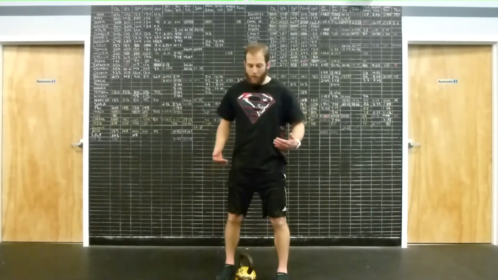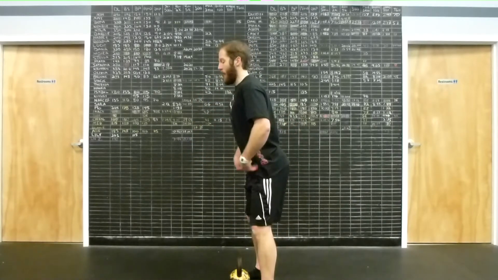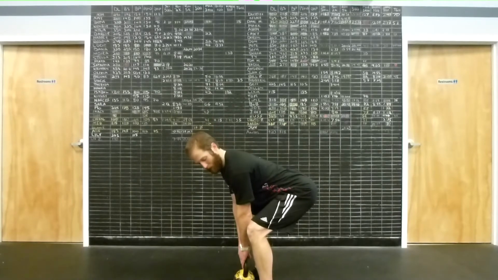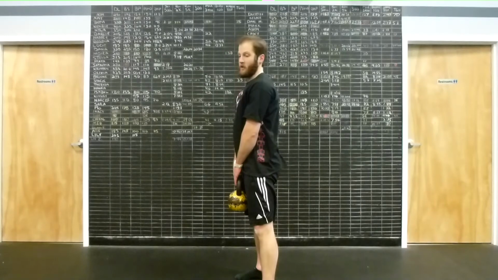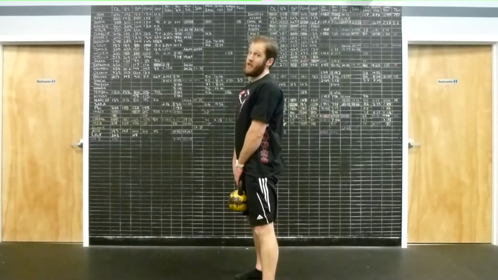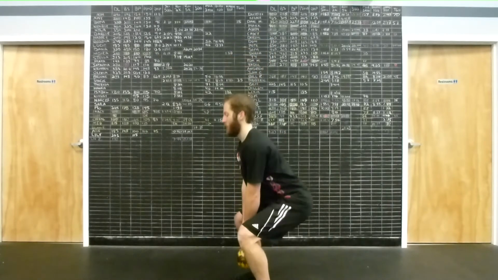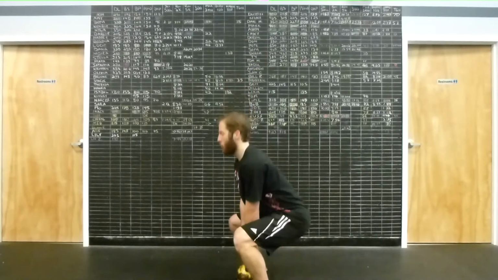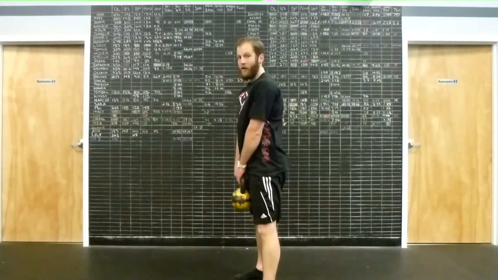So what this looks like, go back to a hinge again, flat back, hips back, slide back, shoulders higher than hips, hips higher than knees. A squat will be more range of motion from the knee. So from here, tall, hips back, there's a lot more up and down motion, a lot more vertical motion in the squat. Up and down, using more quad.